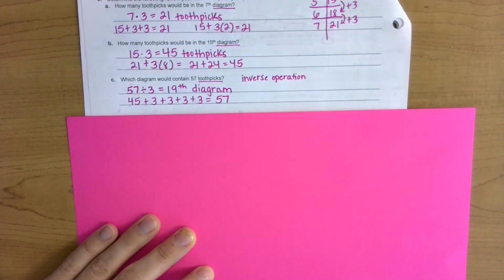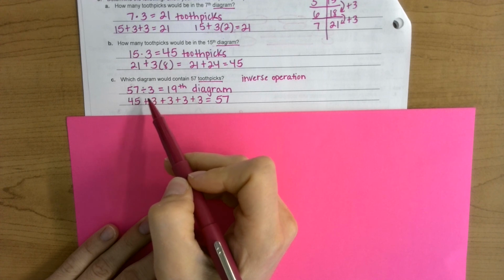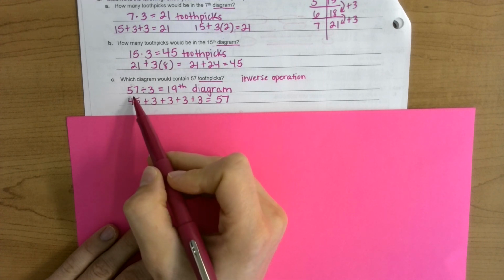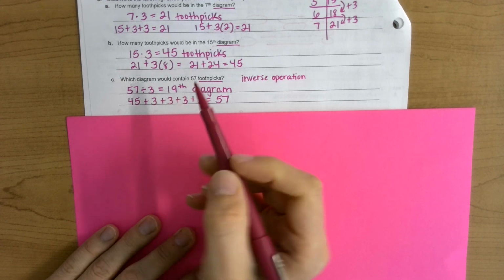So think about the inverse of adding is subtracting. So the inverse of multiplying by 3 would be dividing by 3. So 57 divided by 3 would equal 19. So it's the 19th diagram.